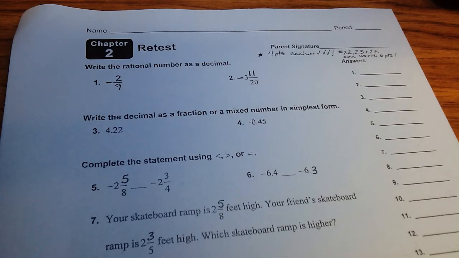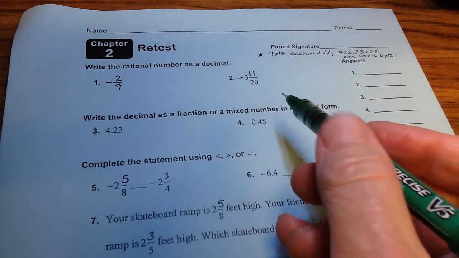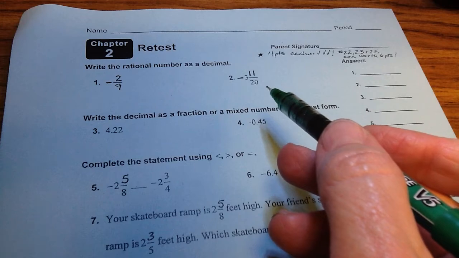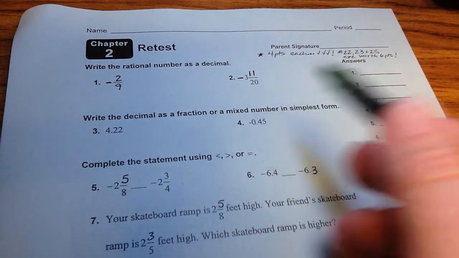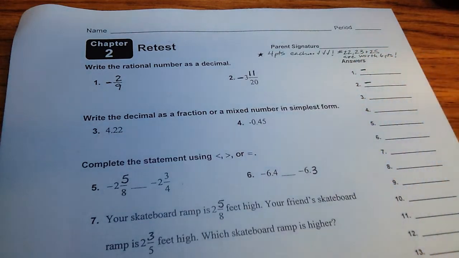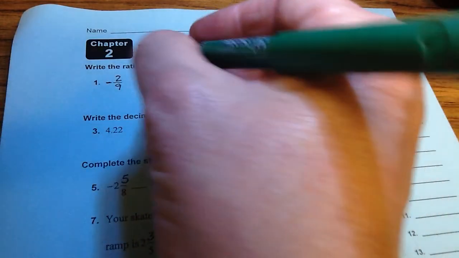Write the rational number as a decimal. The fraction bar for both of these means to divide. But the first thing that I did announce to the students, and they all were aware of this, is that you want to notice that both of these first numbers, 1 and 2, are negatives. So I would go right over to the answer column and immediately put my negative sign just so I didn't forget that. Now the fraction bar here means that you're going to divide.